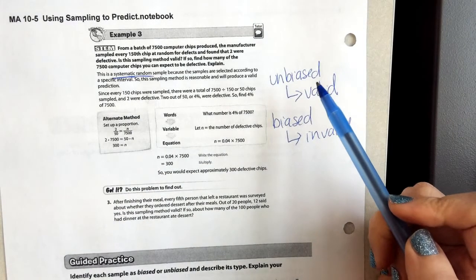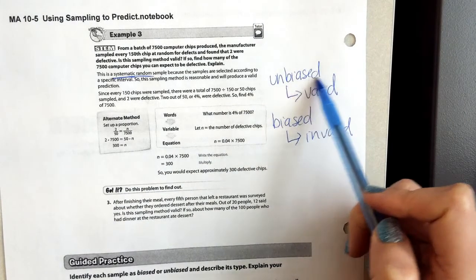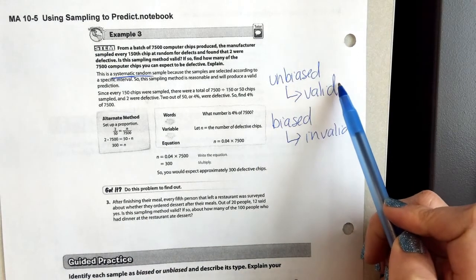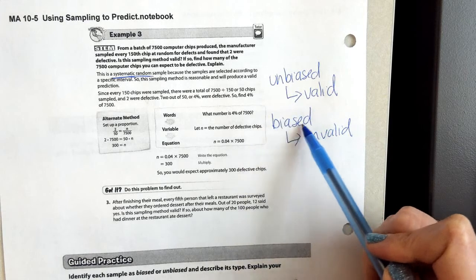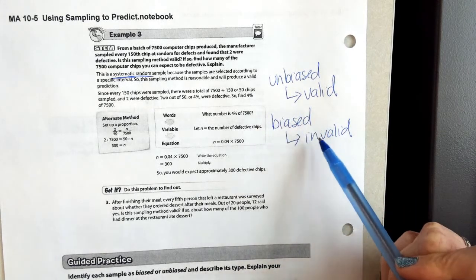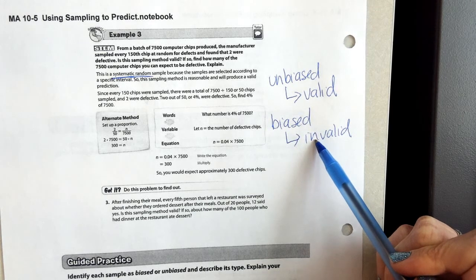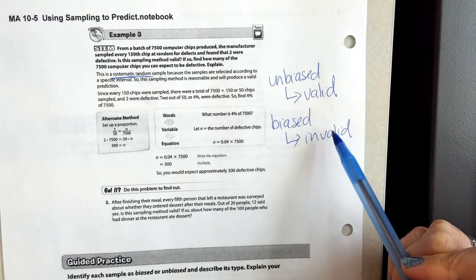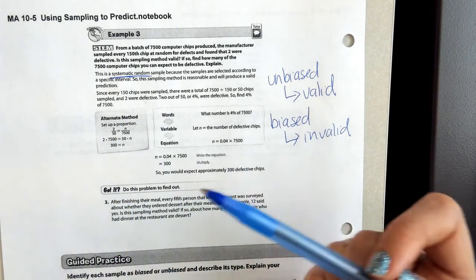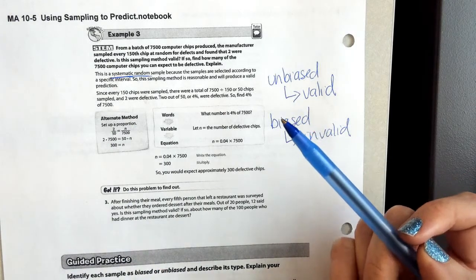Unbiased means that there's no preference to it. It's randomly done, so we should get a valid prediction for the entire population. Bias means there's some favoritism, preference showed, so it's going to be swayed one way. That's not going to give us a valid prediction. We say that's invalid. Okay? Since this one is unbiased and valid, we can actually figure out what we would expect for the entire thing.